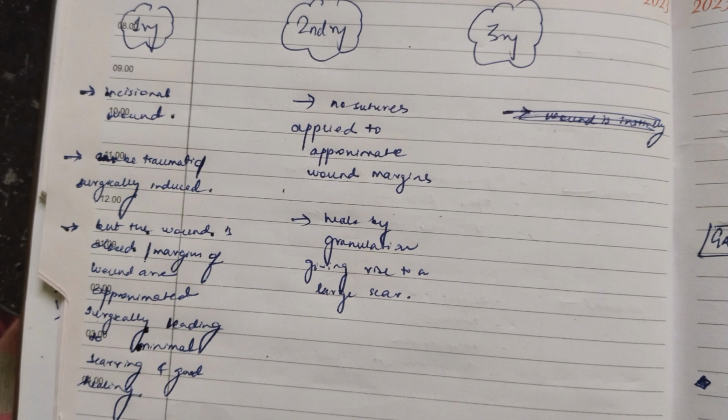Now, a primary wound example is an incisional wound. The primary wounds can be traumatic or surgically induced. But the wound is closed and the margins of the wound are approximated surgically, leading to minimal scarring and good healing. In secondary, there are no sutures applied to the wound margins. And how does it heal then? It heals by granulation tissue. And lastly, you have the tertiary wound. First, you keep the wound open, and after favorable conditions come, you close the wound. This is all about the types of wound.